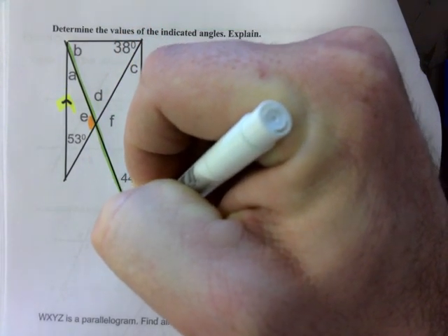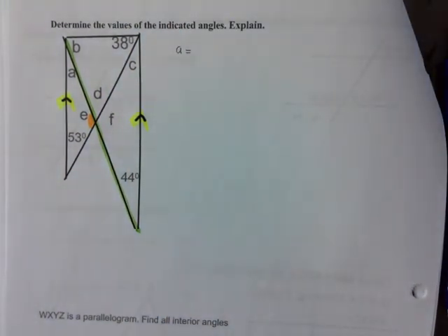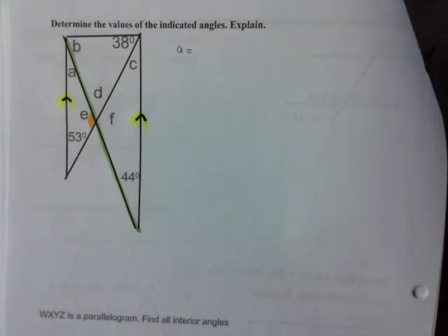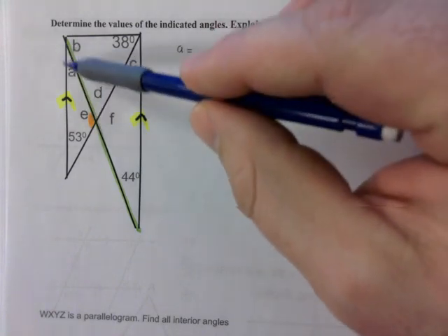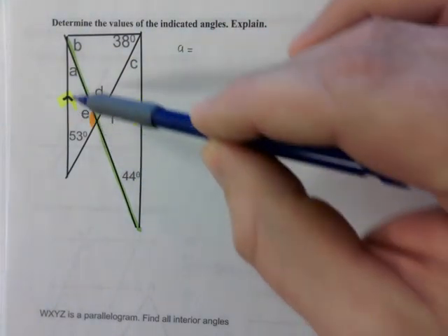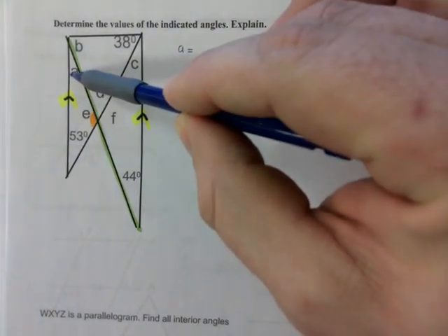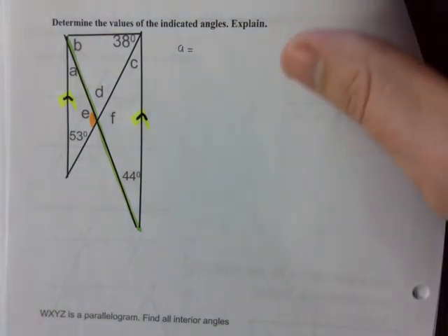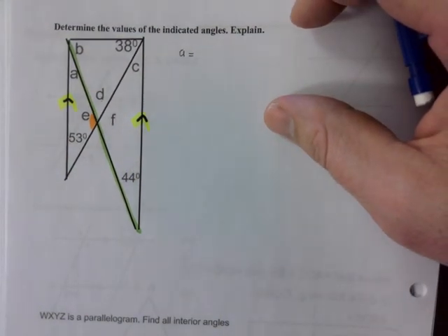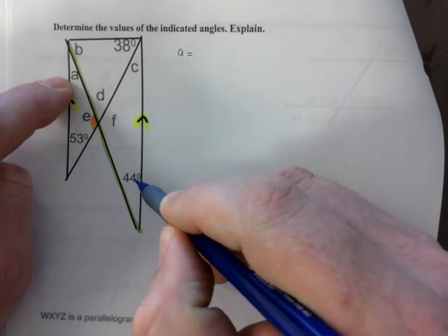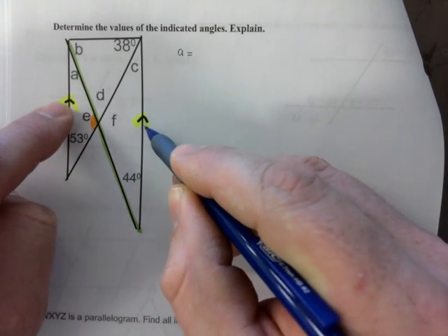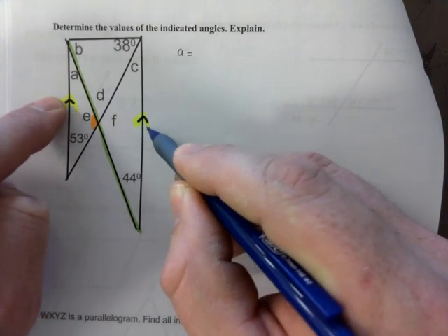You've got to forget about all the other lines that are happening. Just travel along this one. What do we call these two here? These are called alternate interior angles, and we know that they're congruent. How do we know that? Because of this. This is guaranteeing that fact.